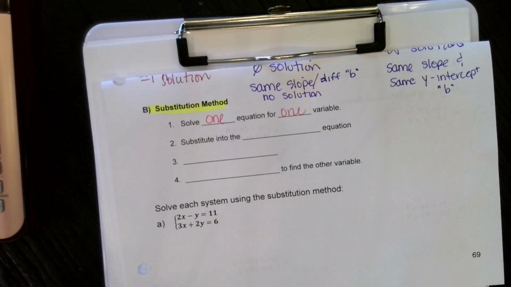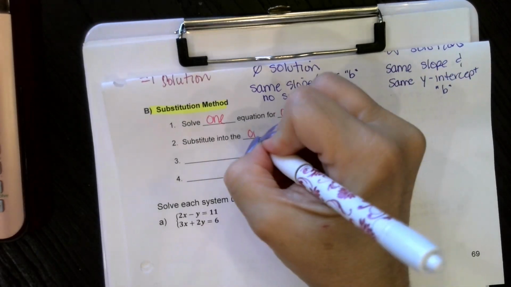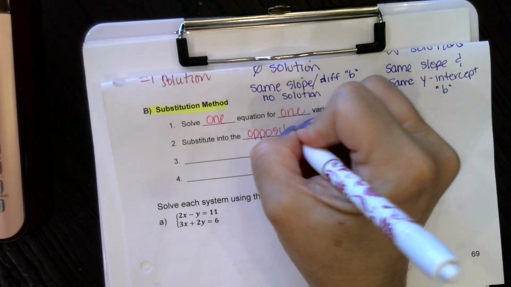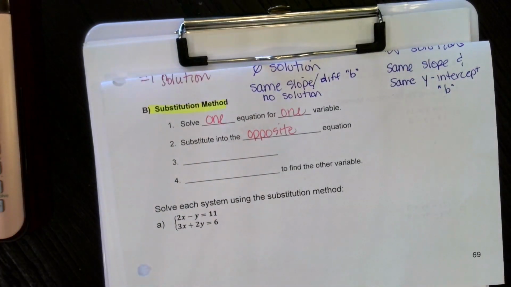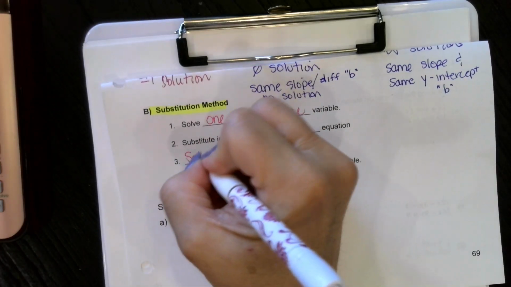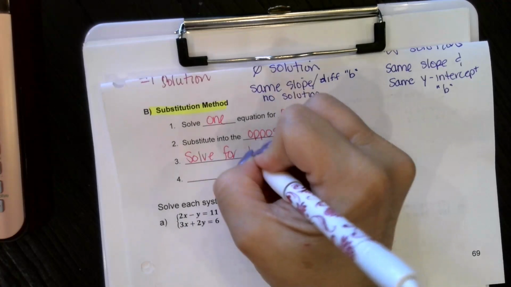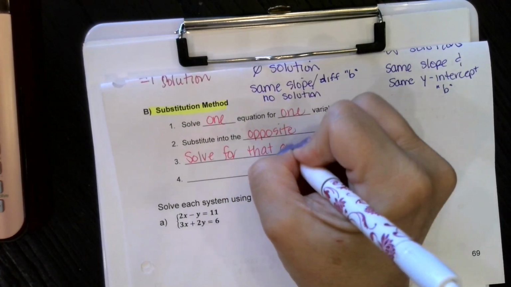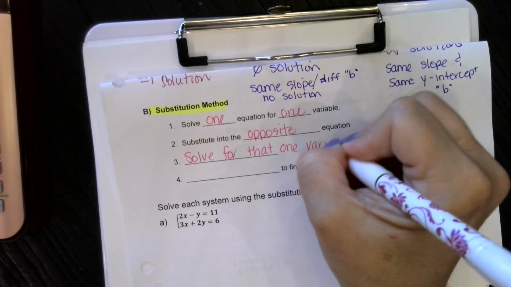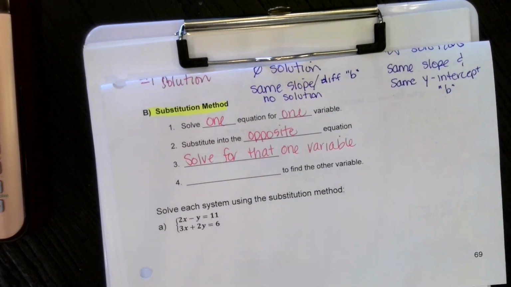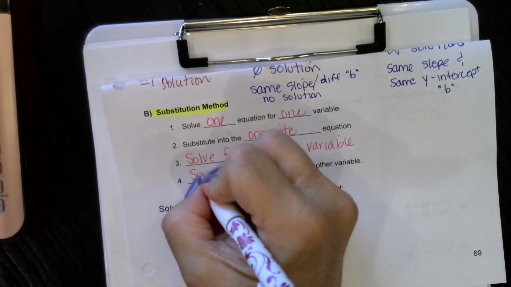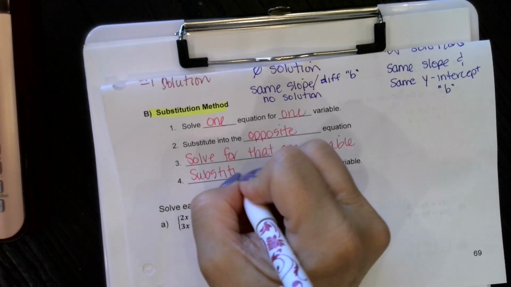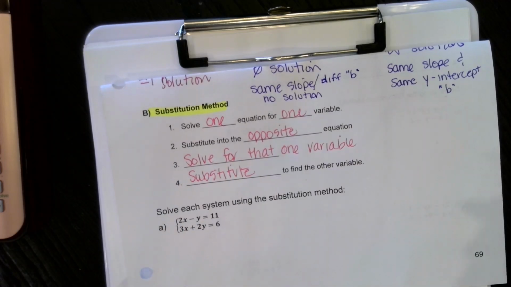Then we're going to substitute it into the opposite equation, and we solve for that one variable. And then we're going to substitute to find the other one.